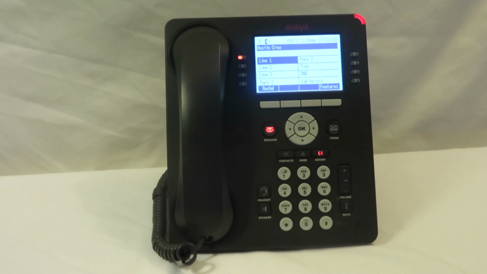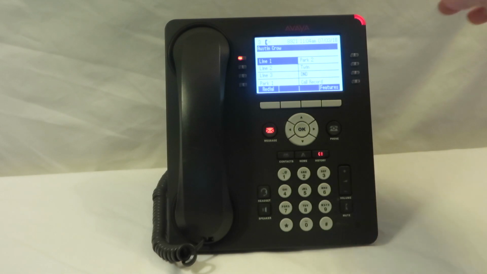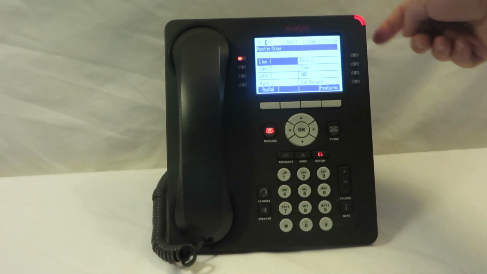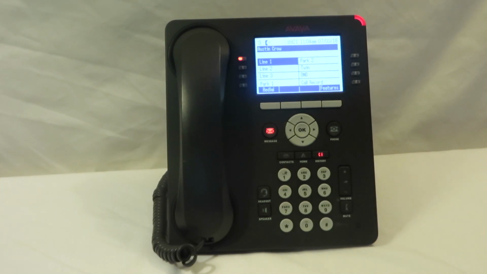Checking voicemail is also straightforward on the 9608 phone. There's several visual indicators of a new voicemail message that's been delivered and waiting for us on the phone. In the upper right corner, we have our visual voicemail indicator, which is viewable from 360 degrees. So even in a large call center type setting, if you can maintain line of sight to this light from somewhere across the room, then you'll always be able to see if a new message is waiting for you.